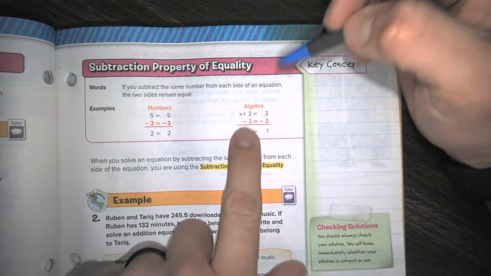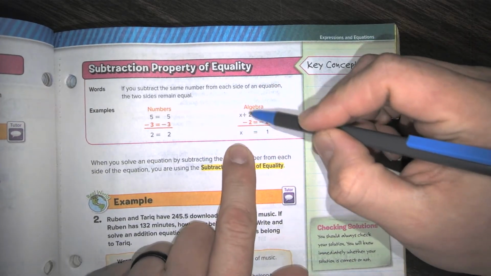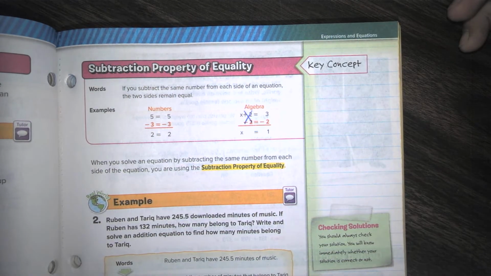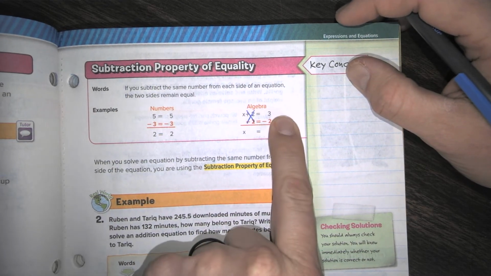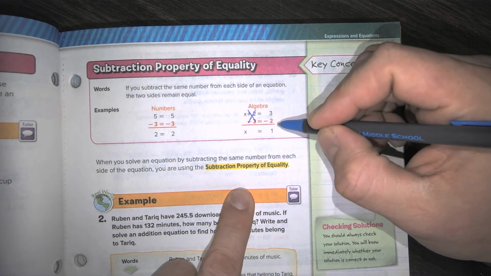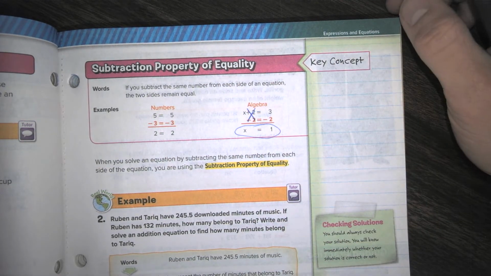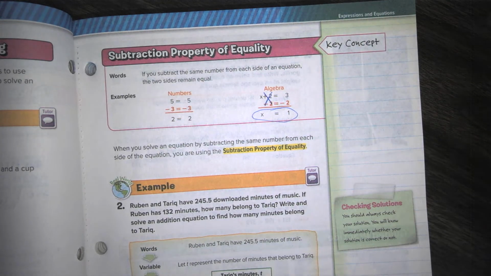So like this one, x plus 2 equals 3. So I subtract 2 here. What's 2 minus 2? 0. So that cancels. That's why I just like to cross them out, because they're gone. All you're left with is x. Then you've got to do it to the other side. What's 3 minus 2? 1. So x equals 1. So that's the subtraction property of equality because you're subtracting from each side.